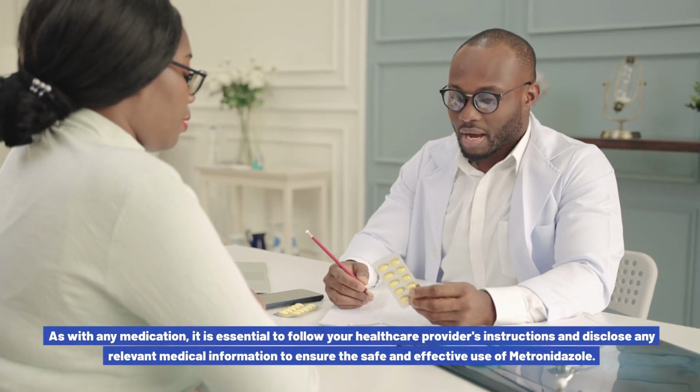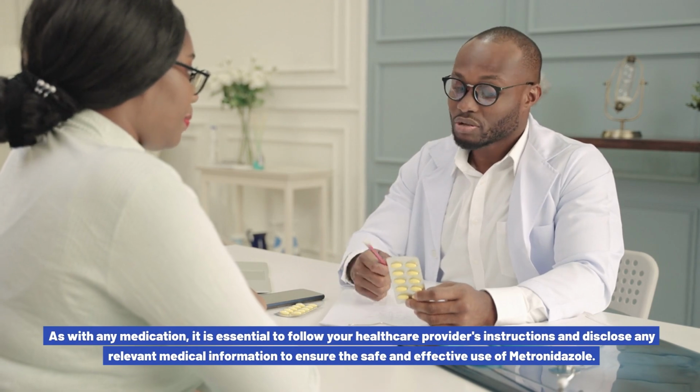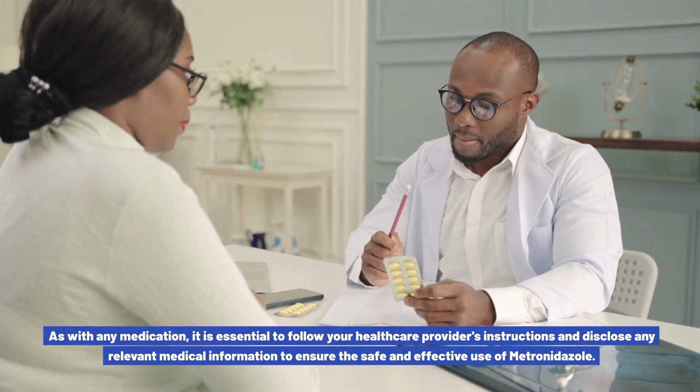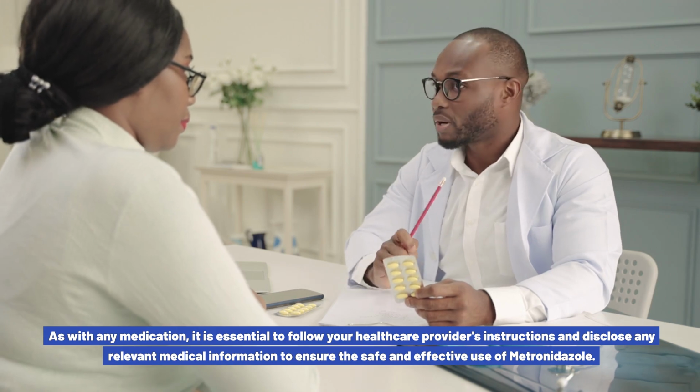As with any medication, it is essential to follow your healthcare provider's instructions and disclose any relevant medical information to ensure the safe and effective use of metronidazole.